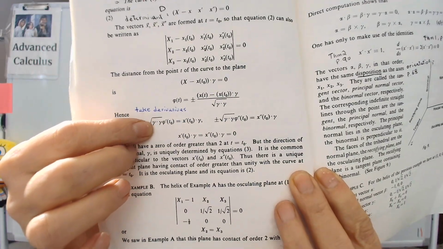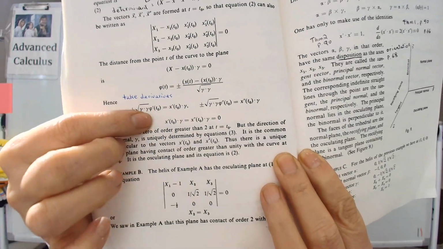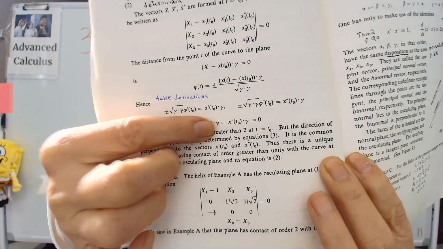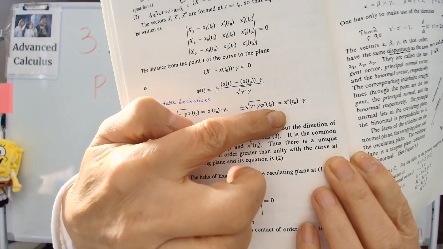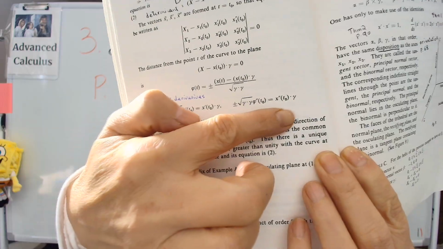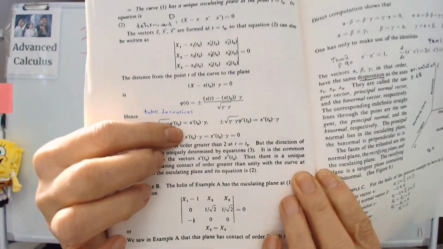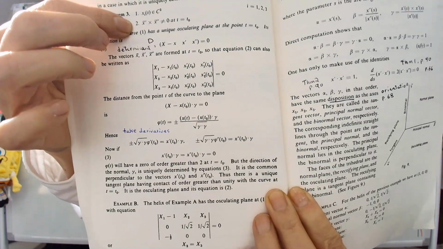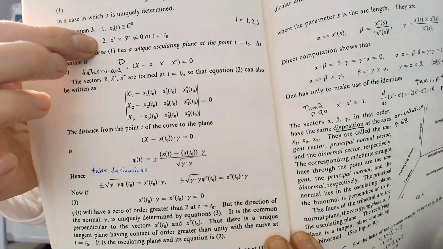we have phi equals x prime of t dot gamma. Let's take the derivative of it. Then we get phi prime equals x prime dot gamma. Similarly, if we take the derivative again, then phi double prime equals x double prime dot gamma. Now we already know from hypothesis 2 that x prime cross x double prime does not equal 0.